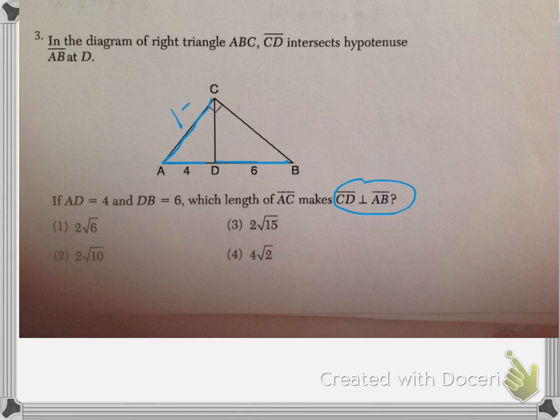Okay, so we're going to call this x. So x is a leg, it is not the altitude. So that means we're going to do the leg rule. And the leg rule says that you multiply the leg by the leg, and then you multiply the entire hypotenuse, which is 10, by the projection. And by the projection we mean the piece of the hypotenuse that is closest to this x. So that would be 4.